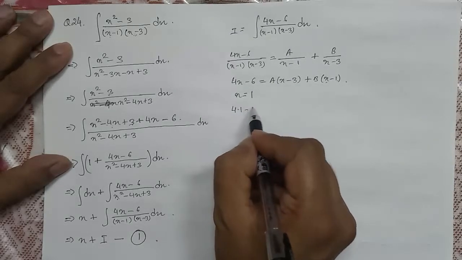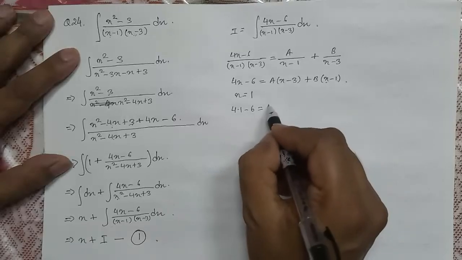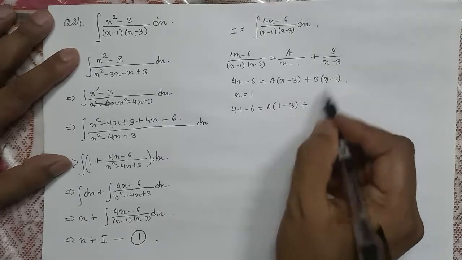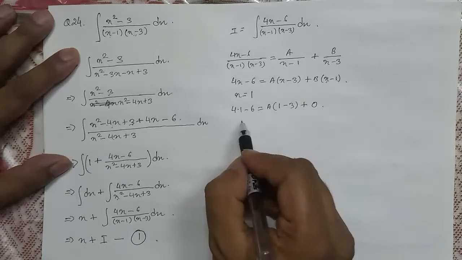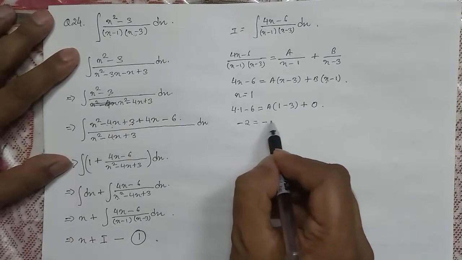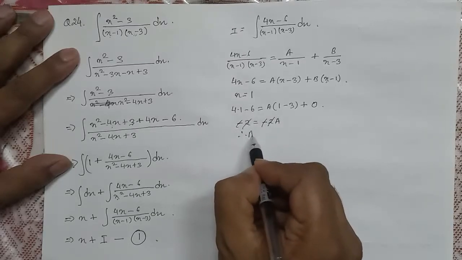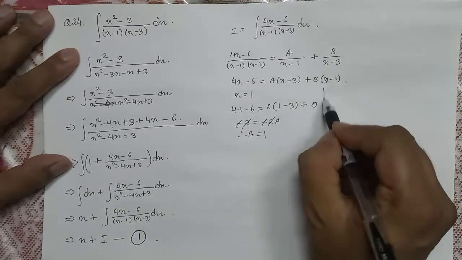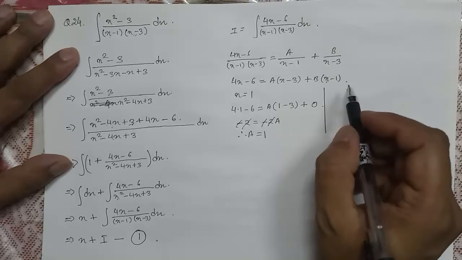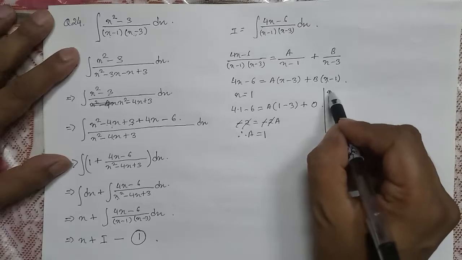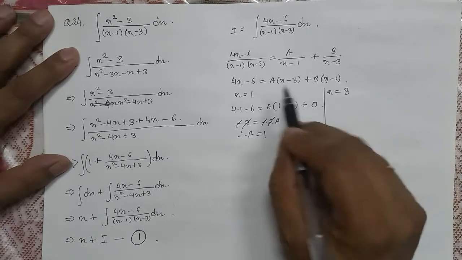4 into 1 minus 6 equals a into 1 minus 3 plus b times (1 minus 1), which is 0. 0 into b is 0. So minus 2 equals minus 2a. Therefore the value of a is 1. In the same way, I'll consider the value of x so that we make the b quantity 0. So x equals 3.